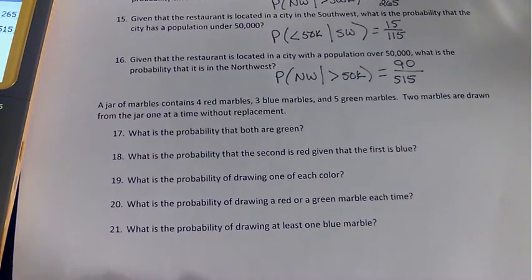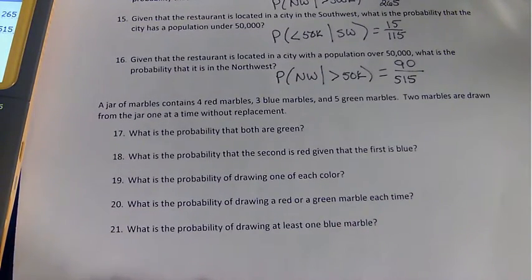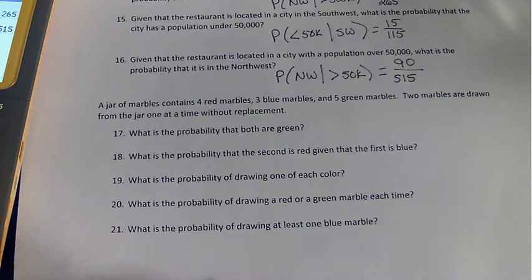A jar of marbles contains 4 red, 3 blue, and 5 green. 2 marbles are drawn from the jar one at a time without replacing. What is the probability they are both green?